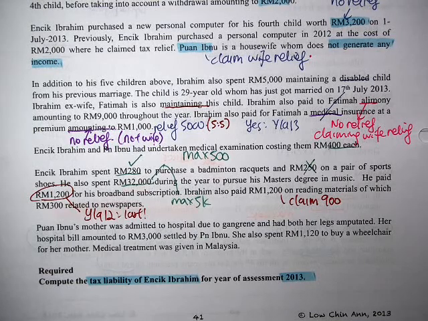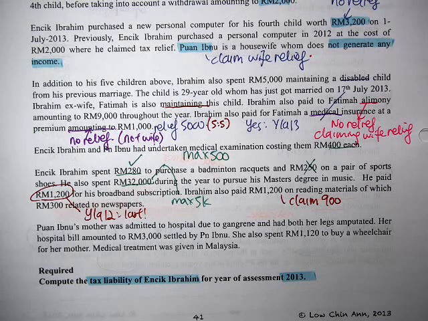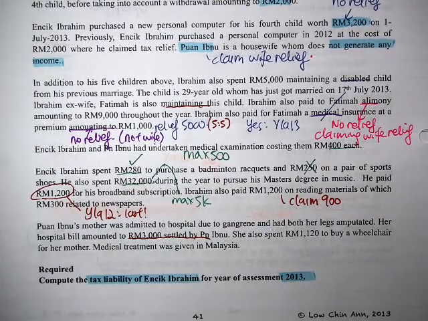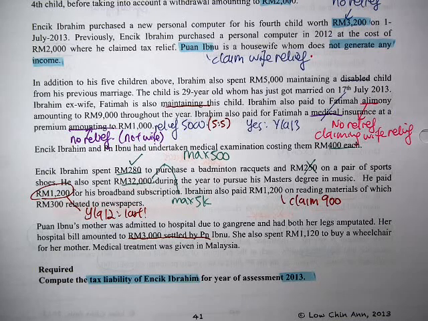The hospital bill is 3,000 ringgit and is settled by Ibnu. She also spent 1,120 to buy a wheelchair for the mother. Now this medical treatment was given in Malaysia. So first of all, the medical bill for the mother. Can you claim or not? The 3,000 ringgit that the wife paid for her mother. Can Ibrahim claim? Yes or no?